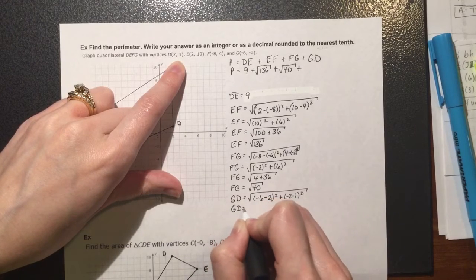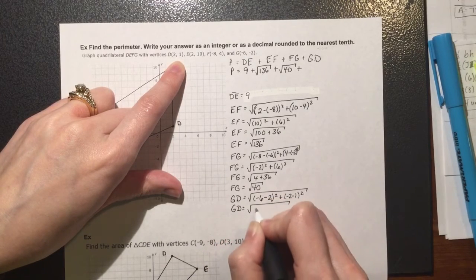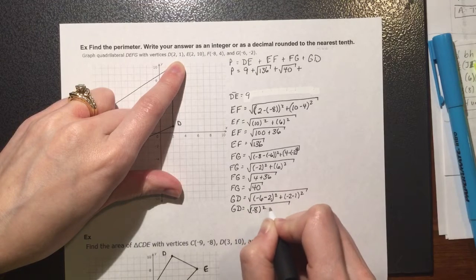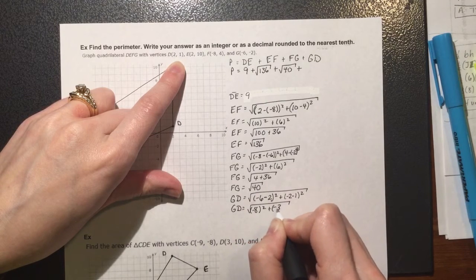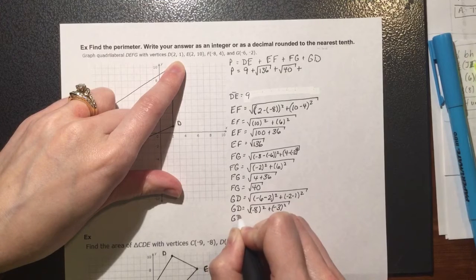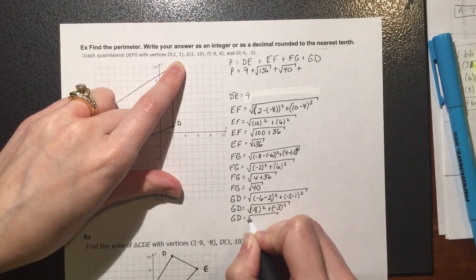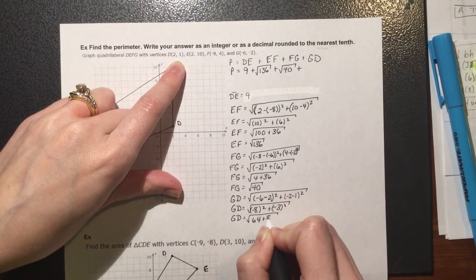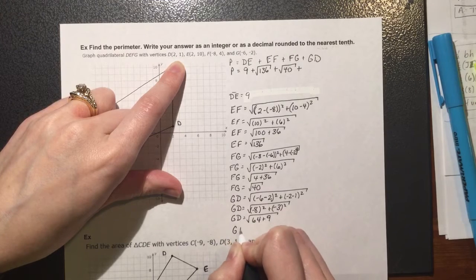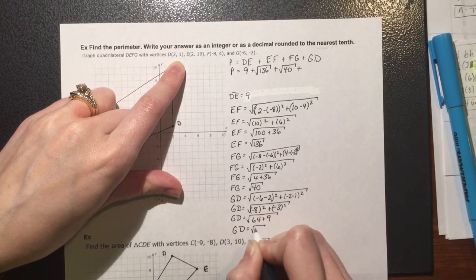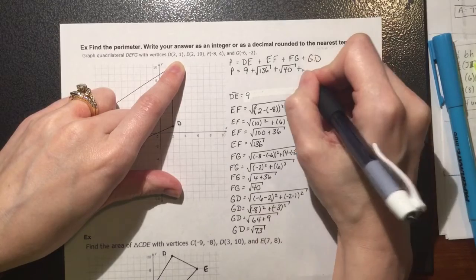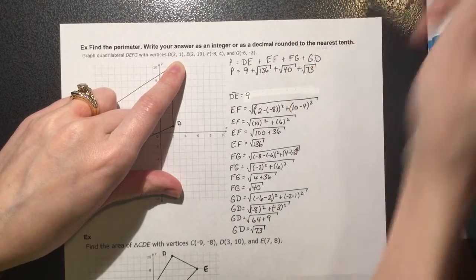So GD is going to be equal to the square root of negative 8 squared plus negative 3 squared. So GD is going to be equal to the square root of 64 plus 9. So GD is going to be equal to the square root of 73. So square root of 73.